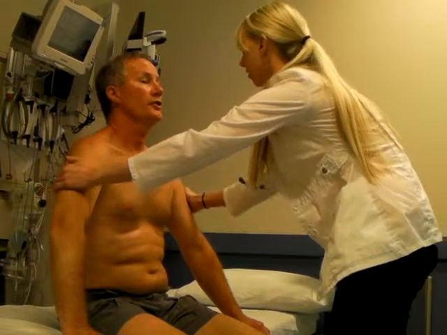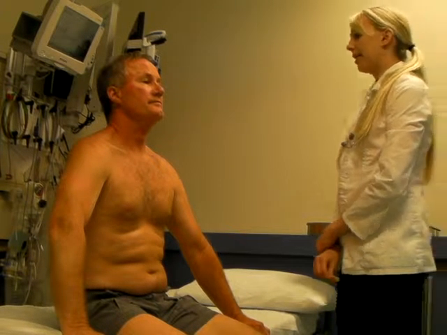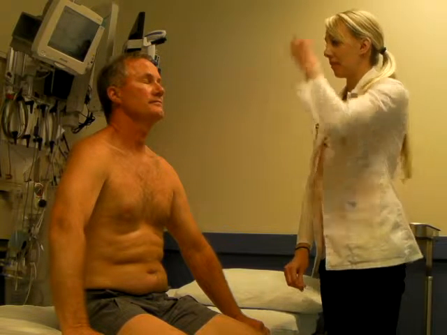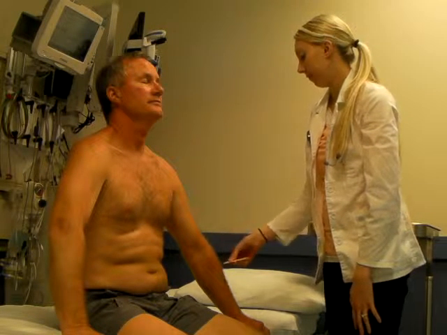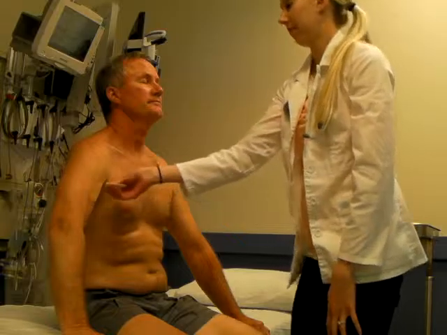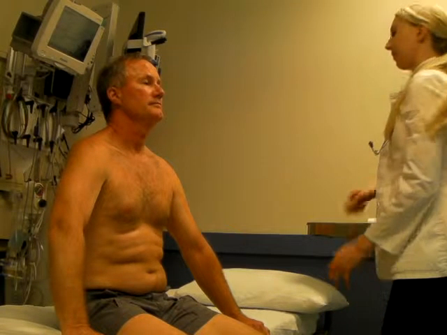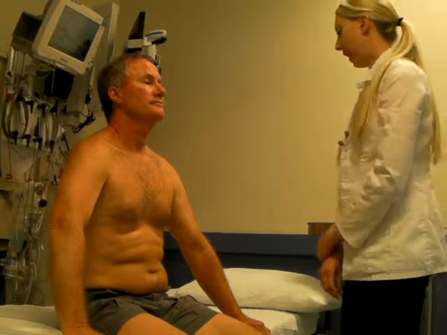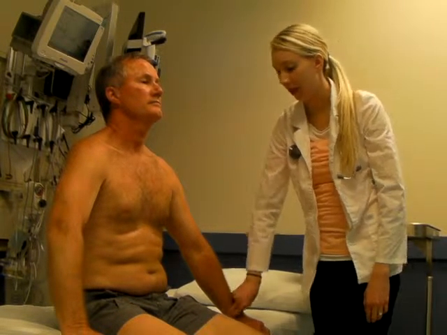Any tenderness? No. Next, I am going to assess light and sharp sensation by having my patient close his eyes and tell me which he feels. Light. Sharp. Sharp. Light. Great. Next, I am going to palpate my patient's brachial and radial pulses.